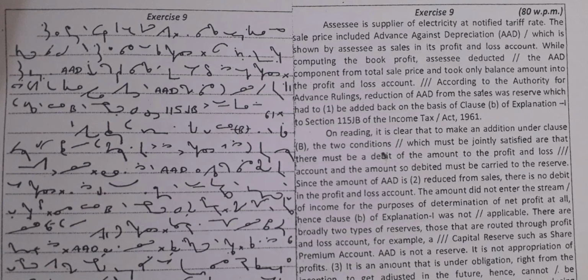According to the Authority for Advance Rulings, reduction of AAD from the sales was a reserve, which had to be added back on the basis of clause B of Explanation 1 to Section 115JB of the Income Tax Act 1961.